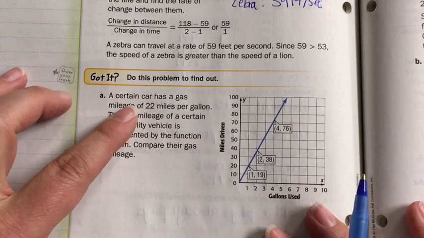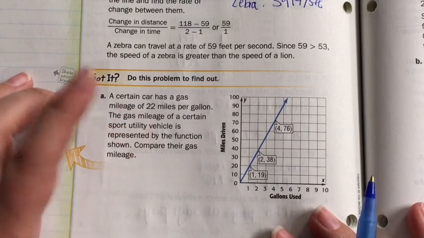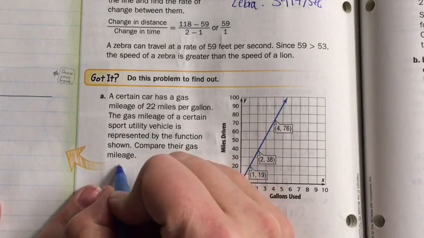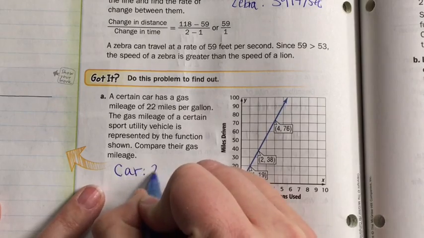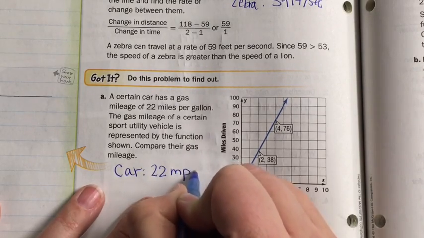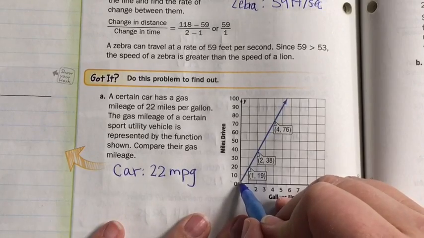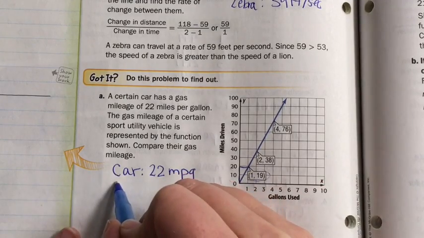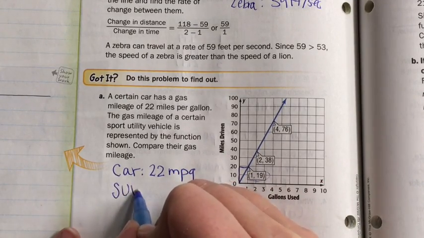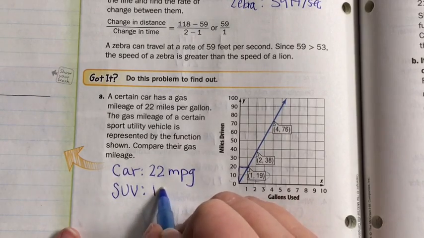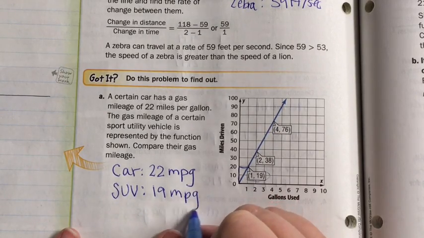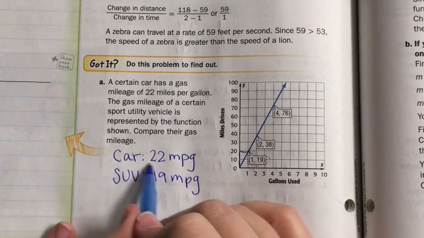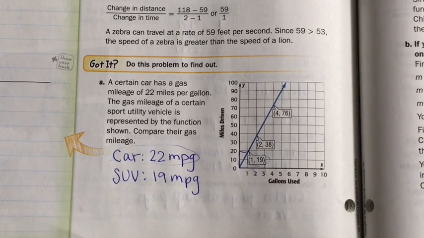So let's try this one. A certain car has a gas mileage of 22 miles per gallon. The gas mileage of a certain sports utility vehicle is represented by the function below. So let's do car: 22 miles per gallon. This one goes up 1 and over 19, and we can see that by the point here. So that means the sports utility vehicle, or the SUV, is 19 miles per gallon. Which one gets a better miles per gallon? This car gets better miles per gallon.